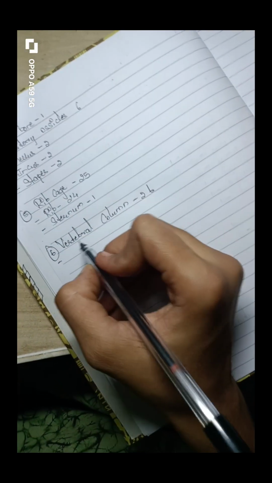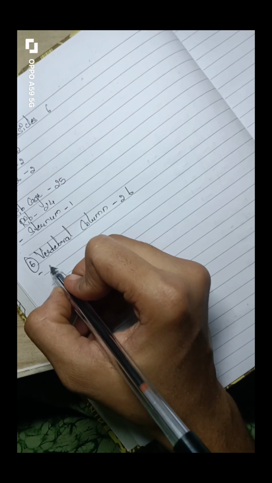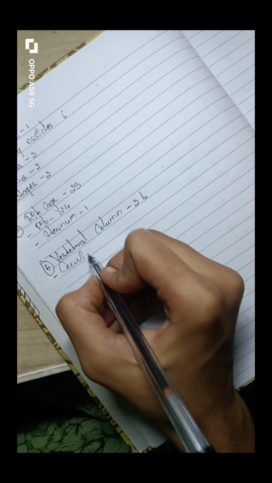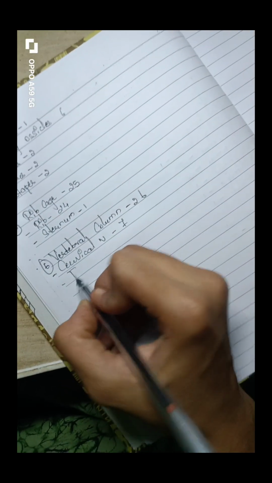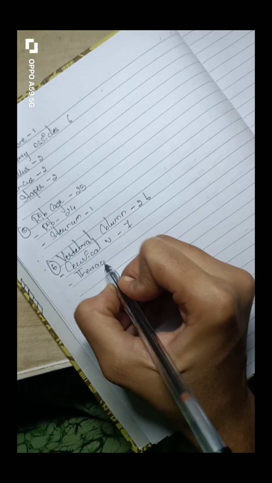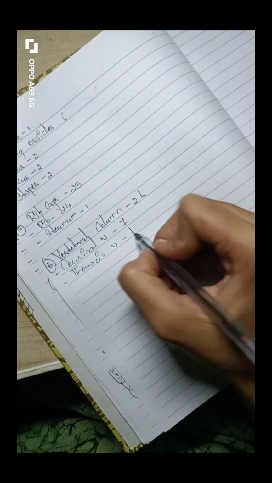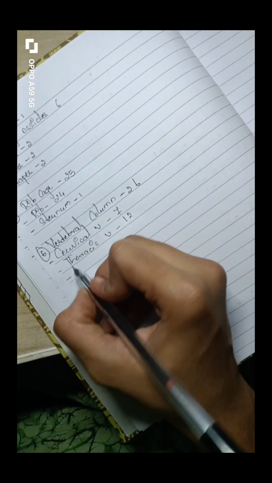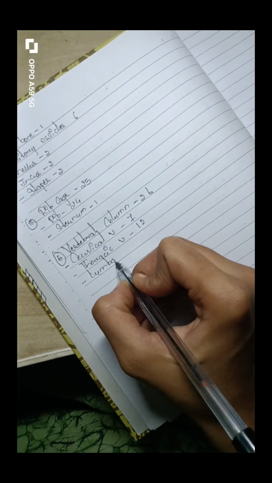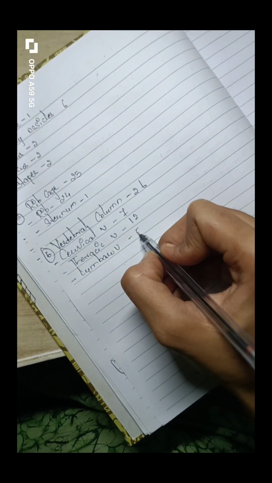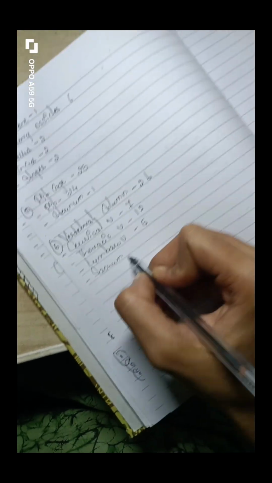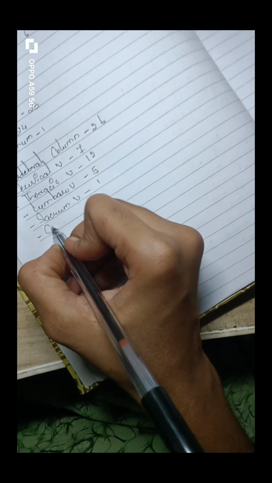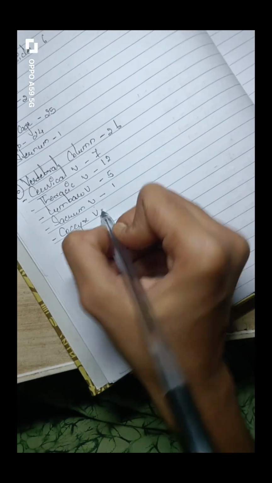Okay, so it is divided into cervical vertebrae with 7 bones, thoracic vertebrae with 12 bones, lumbar vertebrae with 5 bones, sacrum with 1 bone, and coccyx also with 1 bone.